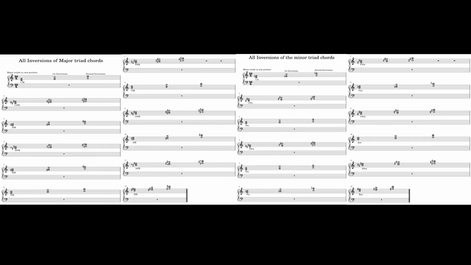To recap everything in this video, we only discussed inversions themselves, so just remember that a root position chord will have the beginning of that chord be our actual chord name. So for example, C major begins on a C. In first inversion, the C is moved to the top of the chord, and in second inversion, the C will be in the middle of the chord.